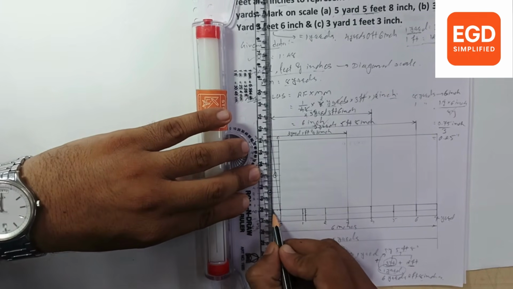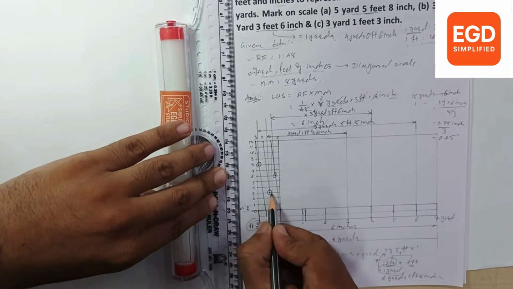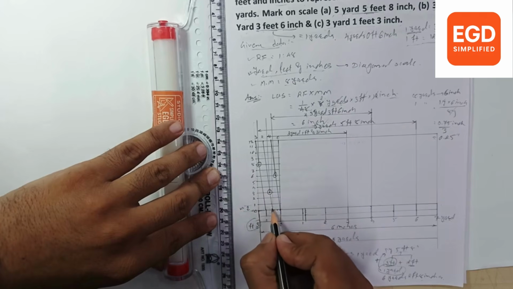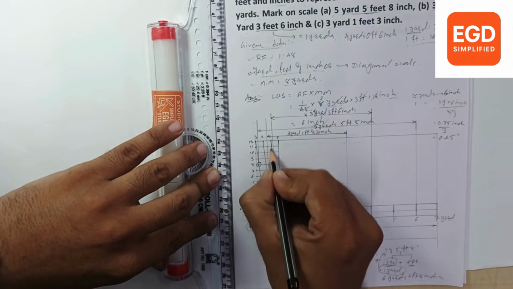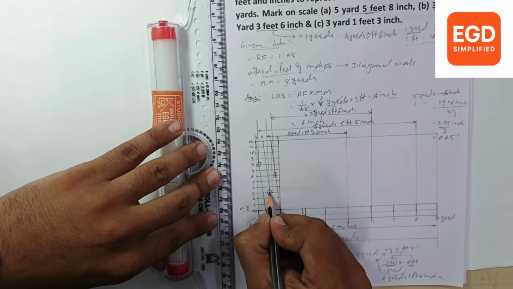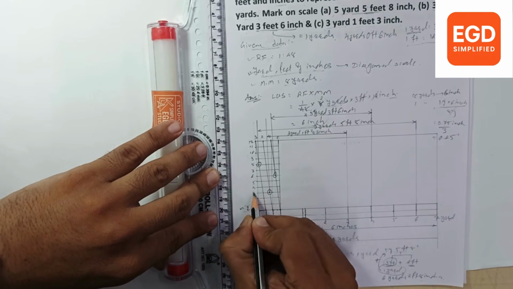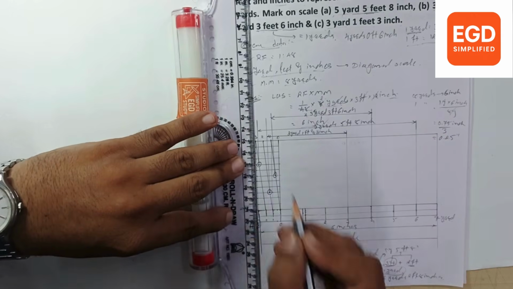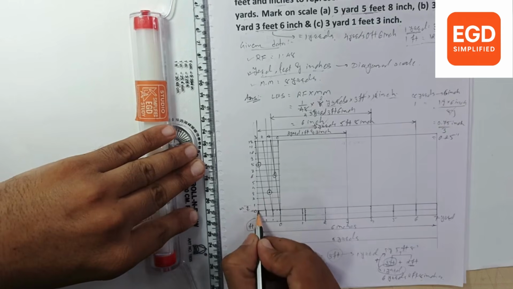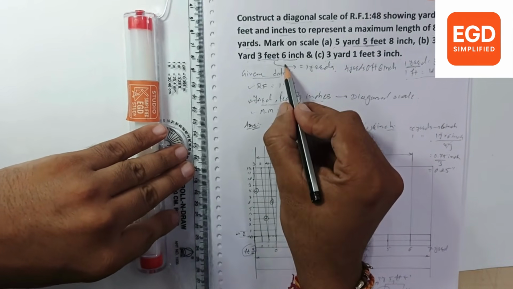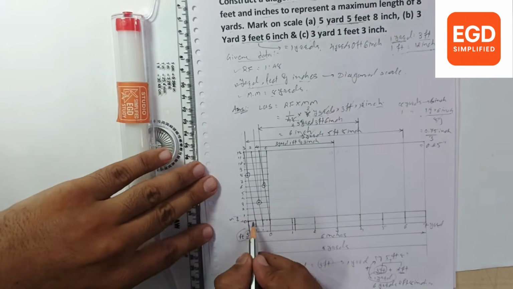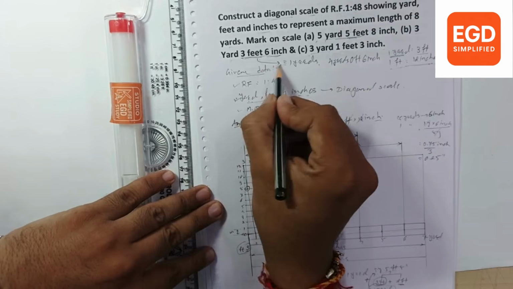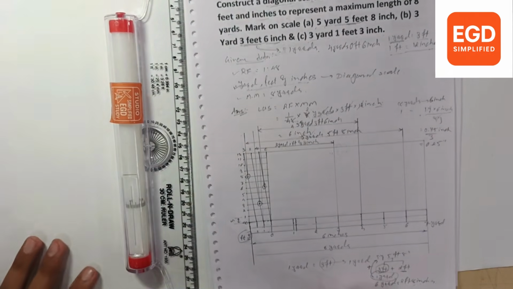This vertical line indicates 1 feet. This extra distance will indicate 3 inches. Similarly, this vertical line indicates 3 feet. And to mention this 6 inch, we have to go further. Okay, that's why we have converted this 3 feet into 1 yard. Okay, that's it.